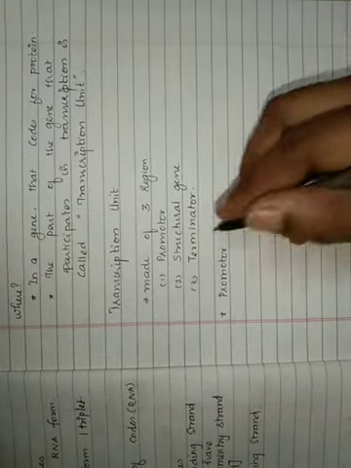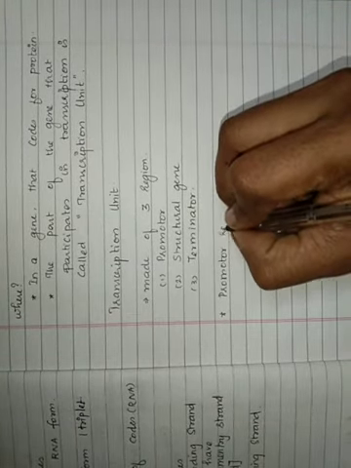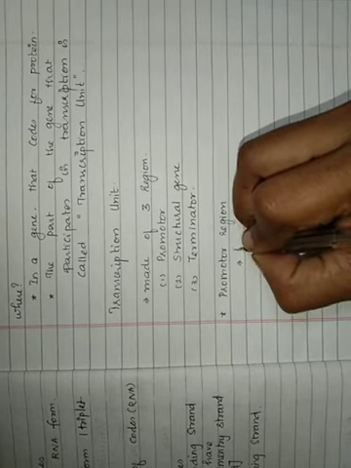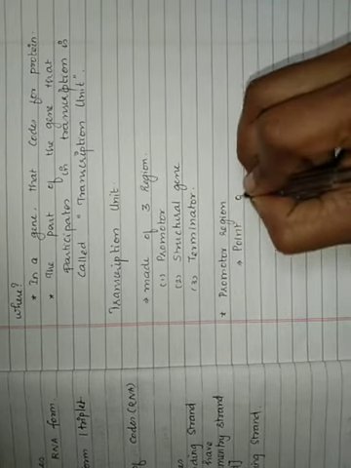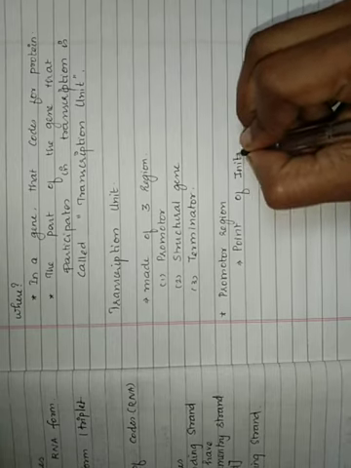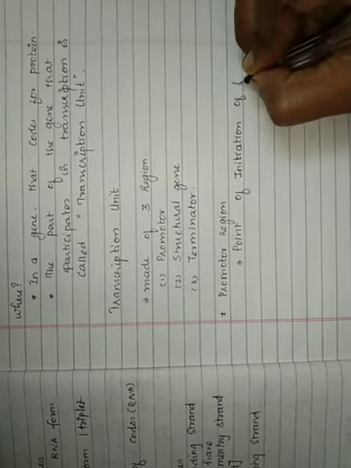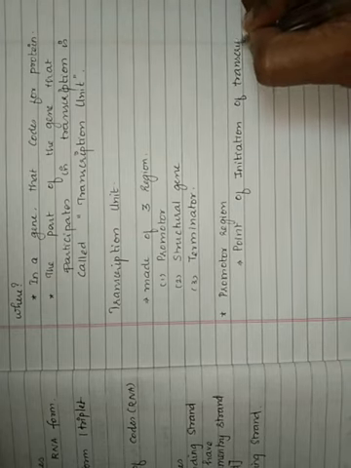So first the promoter region. Promoter region, it is the point of initiation, that is the starting point of transcription process. So it is a point of initiation of transcription.